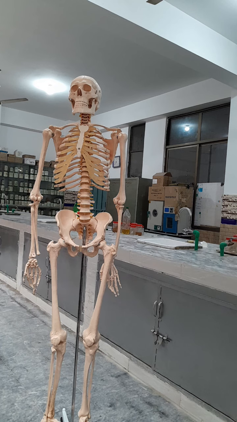When we are without flesh, without muscles, these tail bones look like this. We do have tail bones, okay? It is not a scientific proof, it is a theory that we evolved from animals.